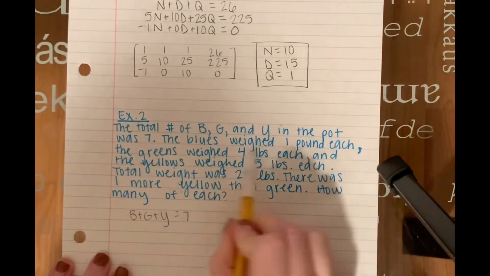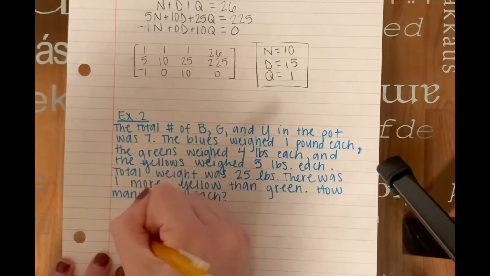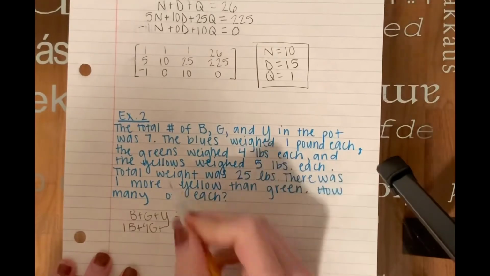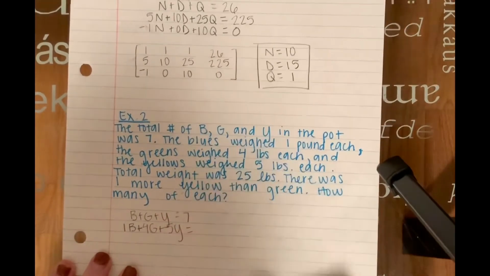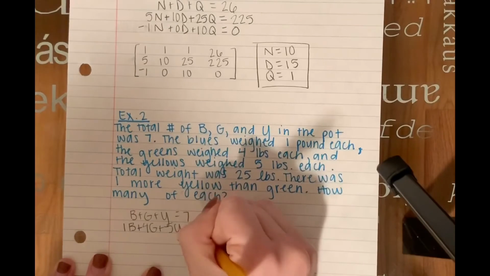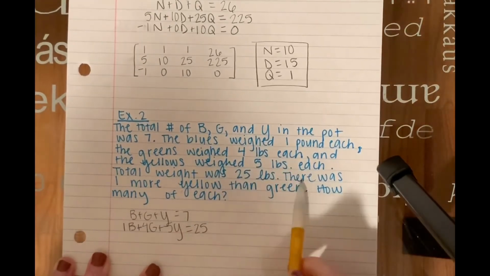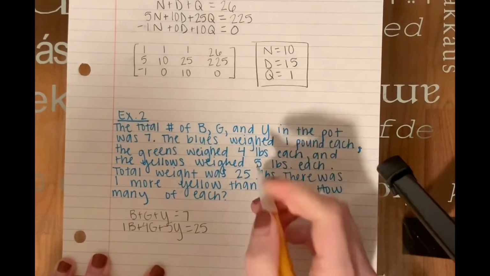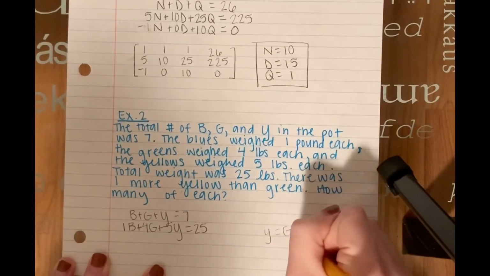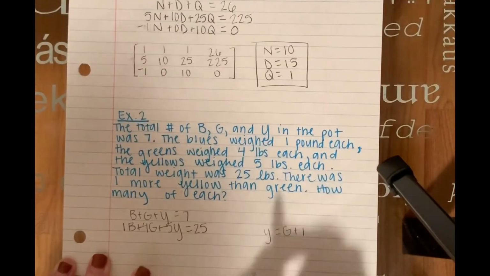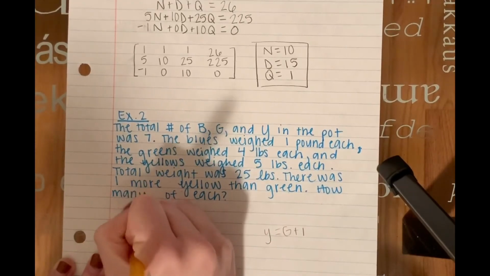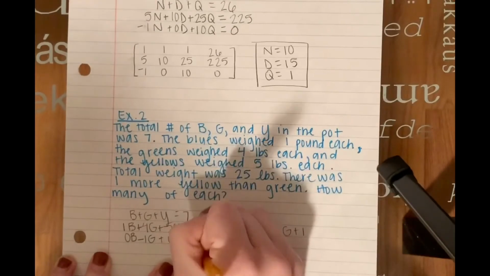The weights of them, blues were 1 pound, so 1B. Greens were 4 pounds, 4G. Yellows were 5 pounds, 5Y. And the total was 25 pounds. And then the third equation, there was 1 more yellow than green, so we need to add 1 to green to balance it out. So we would have y equals g plus 1. Let's just move the g over. So we'd have y, we'd have negative 1g, and we'd have 0b, and we'd still have the 1 on the right side.